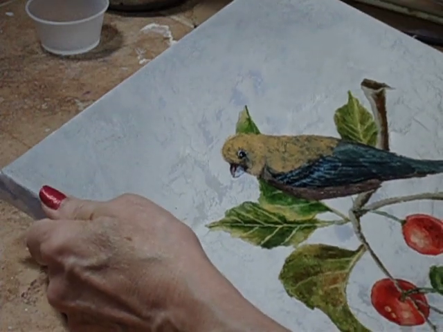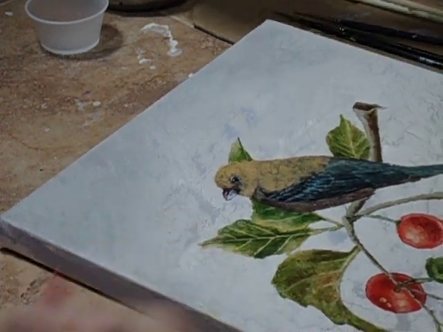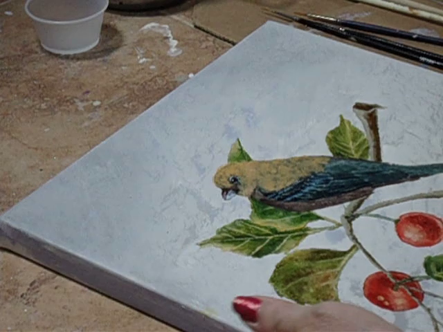Okay, and the next color is kind of a whitish peach.